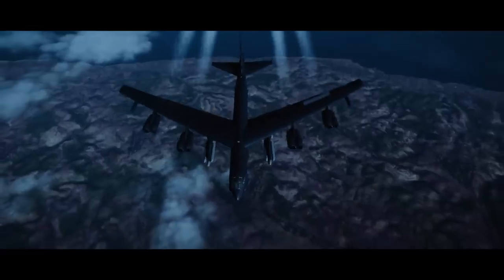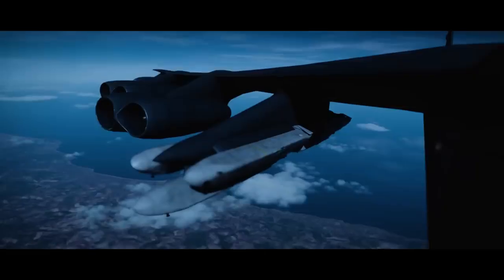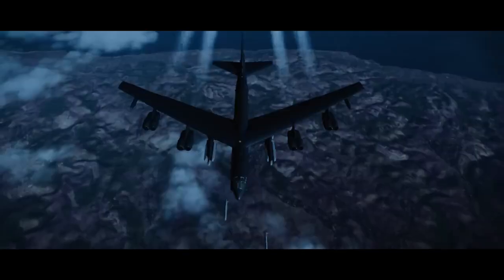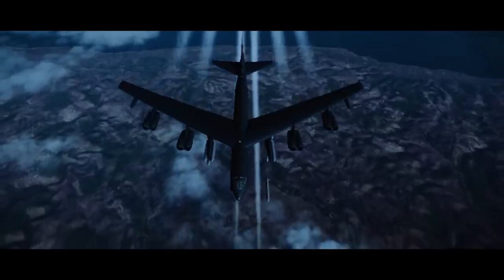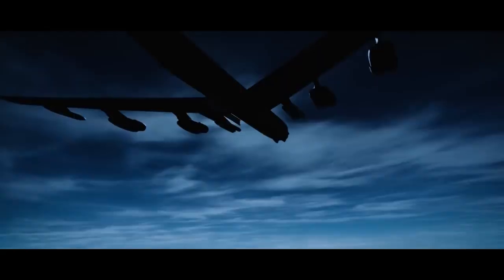The B-52s have reached position. With the green light, they release their 36 cruise missiles and turn to make the long flight back to America. These slow-moving cruise missiles will take several minutes to reach their destination and have been aimed at critical infrastructure, including power generators and comm sites.